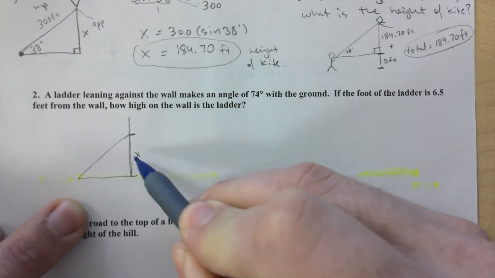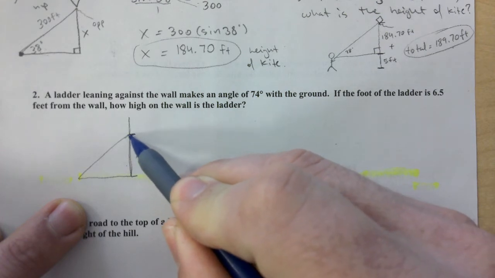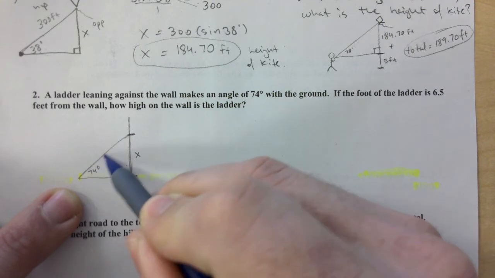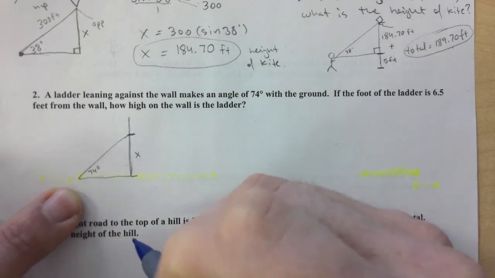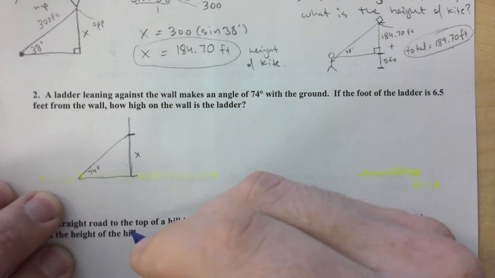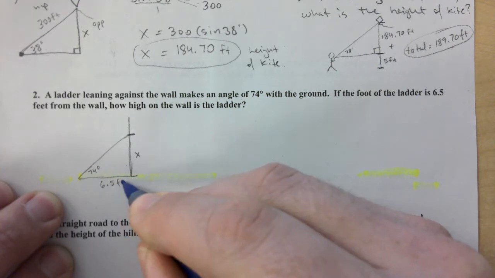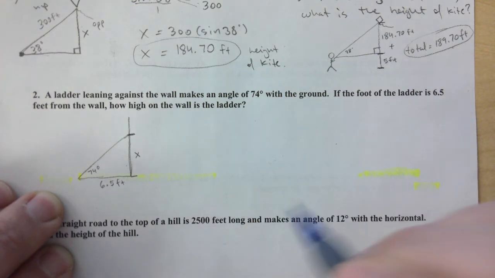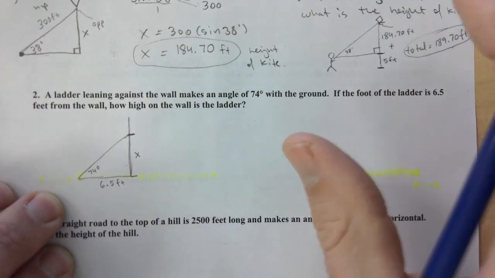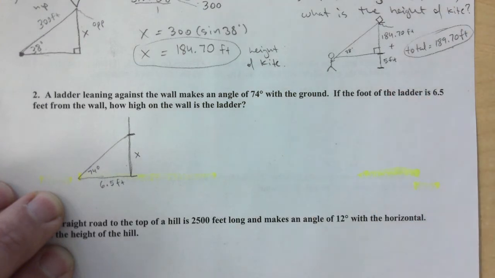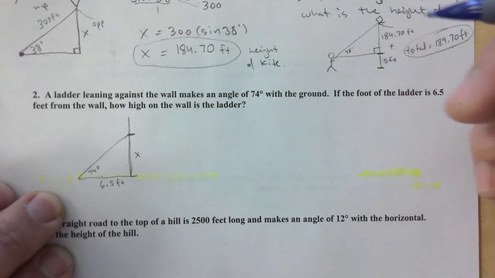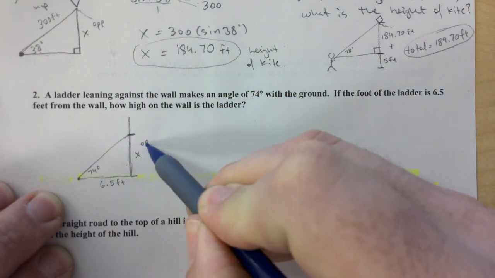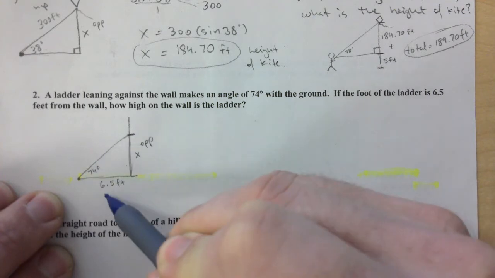This is what they're asking us for. How high up the wall is the ladder leaning against the wall? The 74-degree angle is made between the ladder and the ground. The foot of the ladder is 6.5 feet from the wall, so this is where the 6.5 goes. The hypotenuse is completely unknown, and we don't care about it. Based on this, you label opposite. This would be your hypotenuse. You don't care about it.